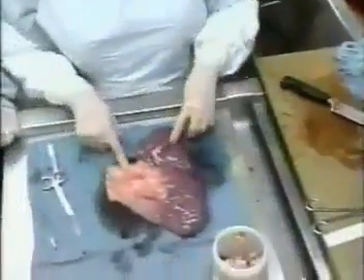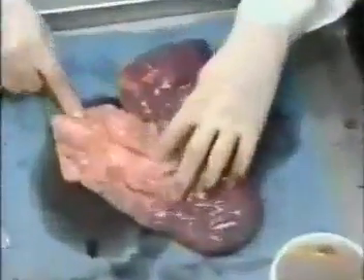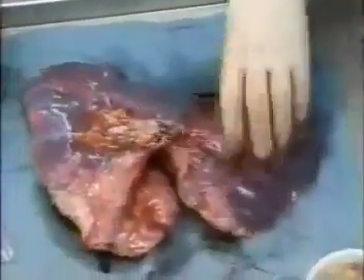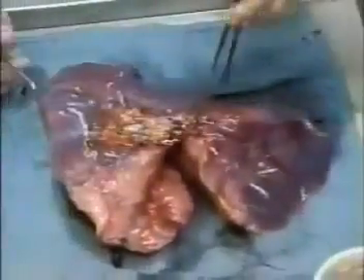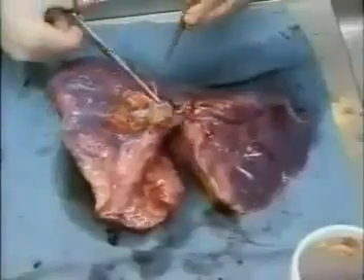This is the right lung. Yeah, this is the right lung. You can tell that it's the right lung because it has 3 lobes, 1, 2, and 3. The left lung normally will have 2. Sometimes you can find multiple lobes in both lungs. Sometimes up to 5 separate lobes may be seen.